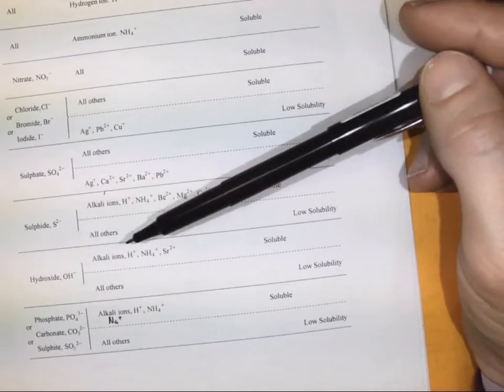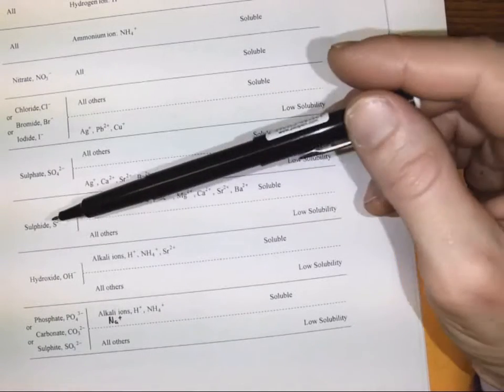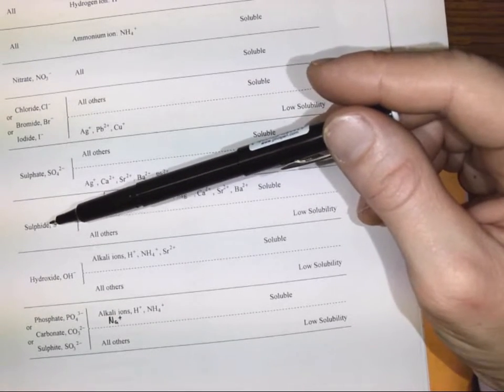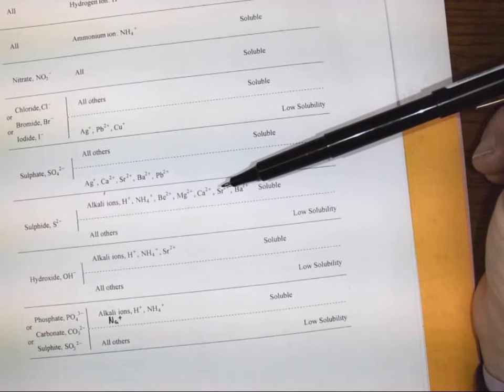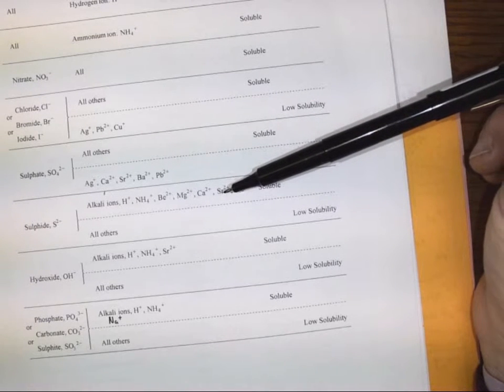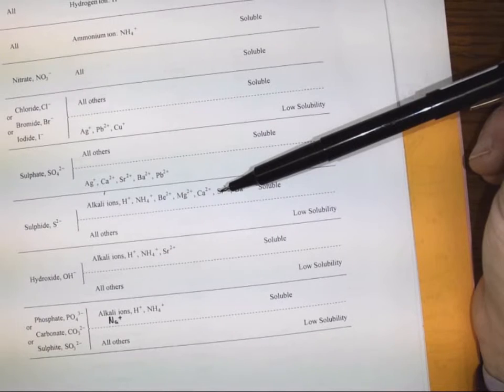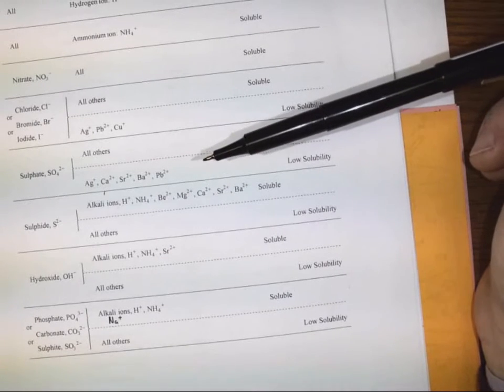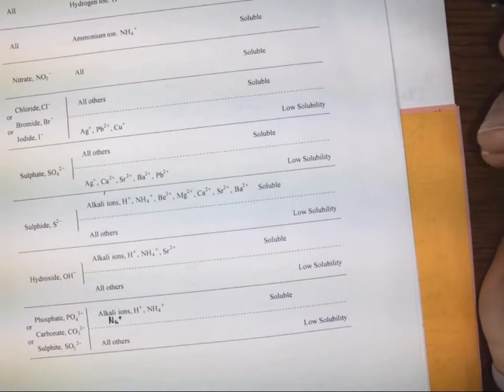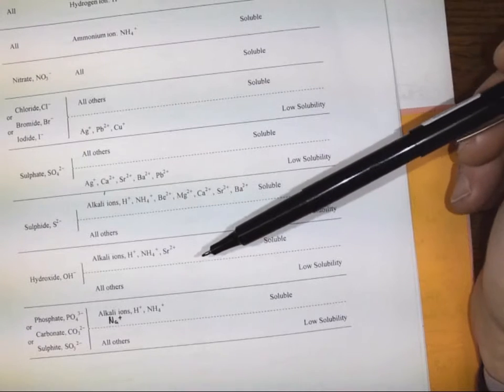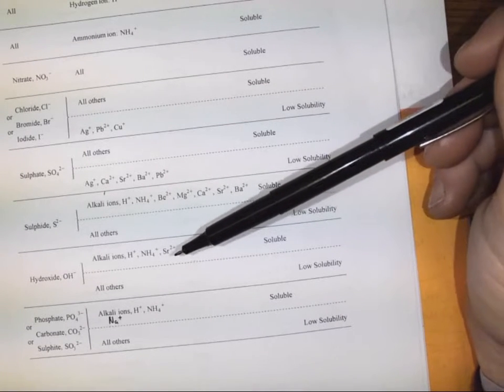So if I add anything to take out the hydroxide later, it might also react with sulfide, unless I add more. Okay, maybe. I think this is okay. Strontium.